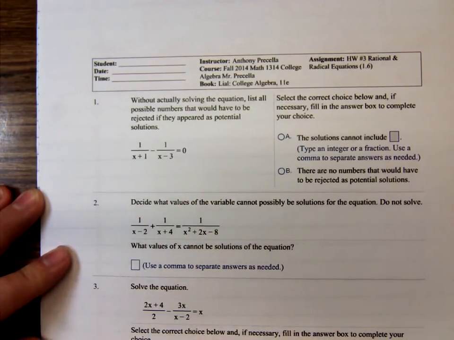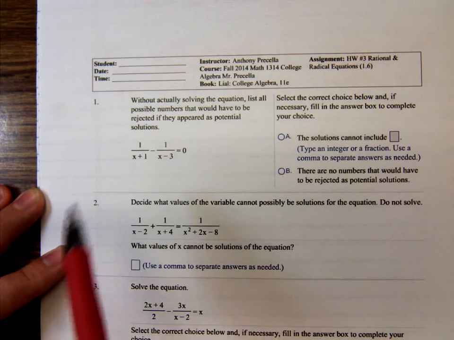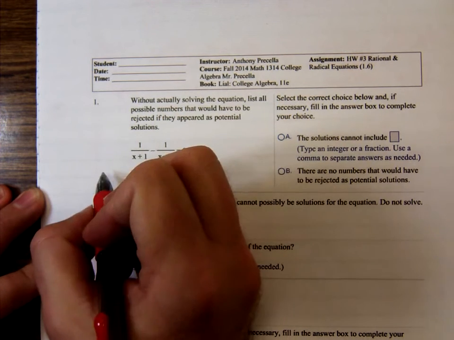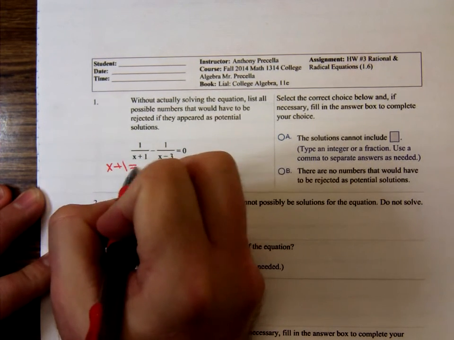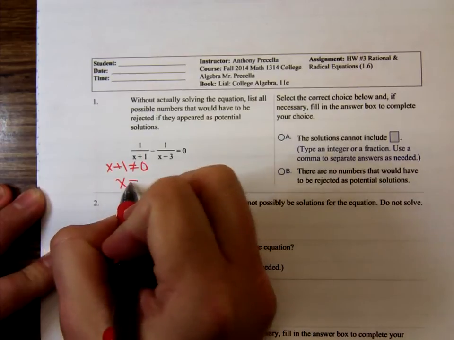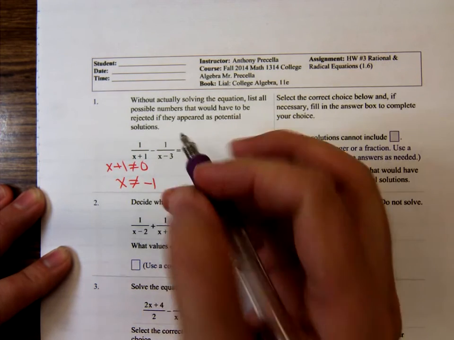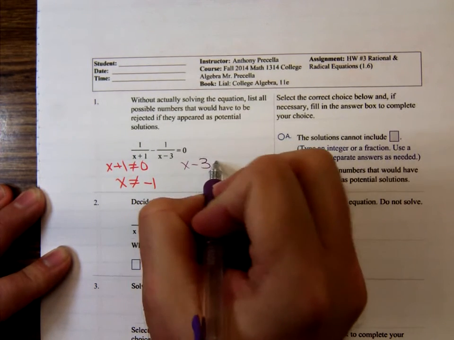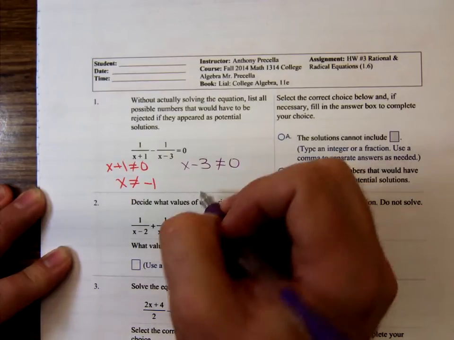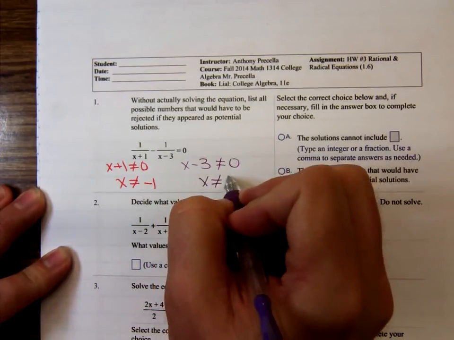Neither of those fractions can be undefined. That means x plus 1 can't equal 0. That means we can't get x as negative 1 as a solution. What's the other possibility? X minus 3. We can't let x minus 3 equal 0. That means we don't want x to be 3.